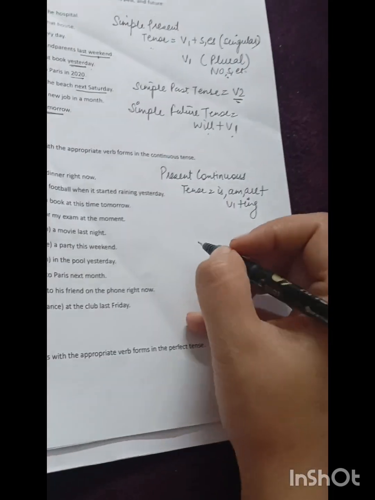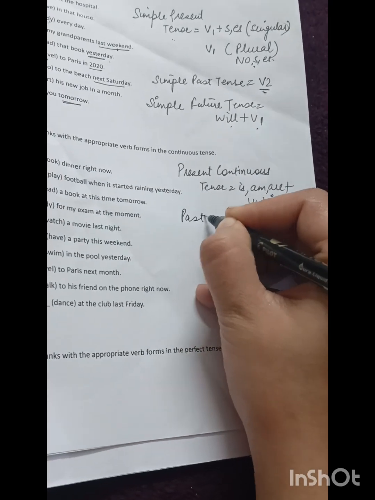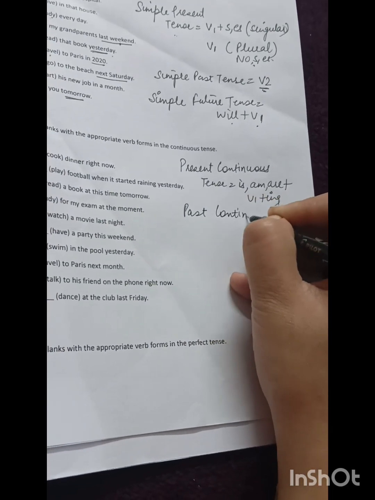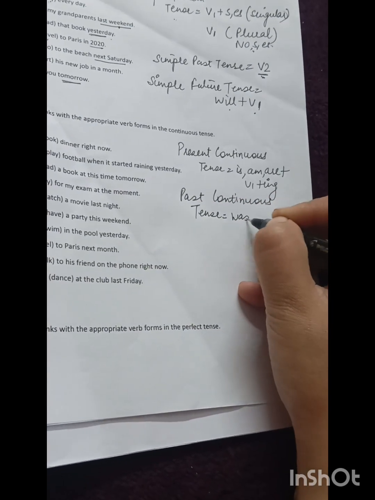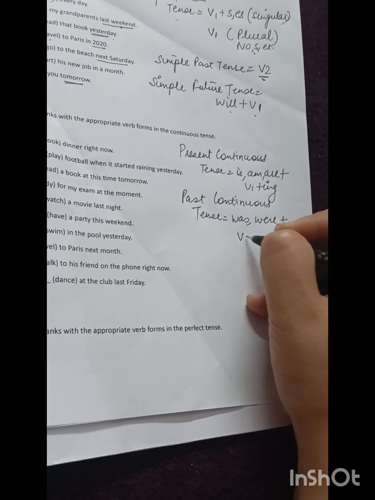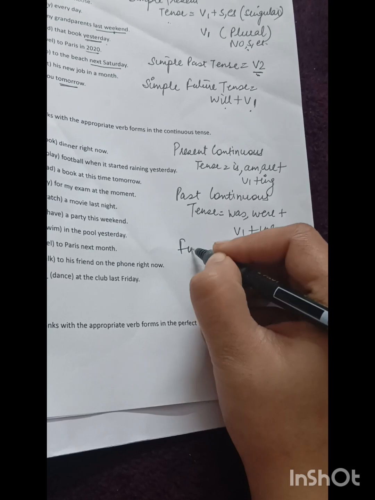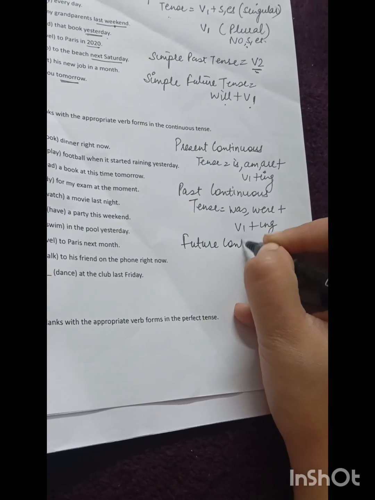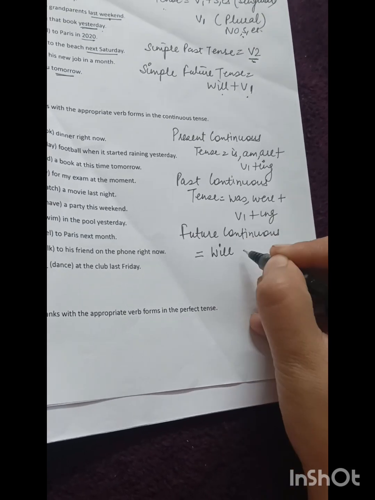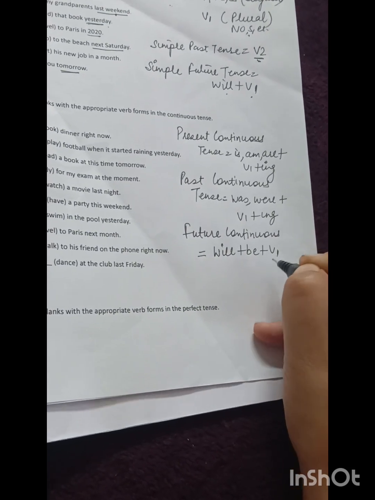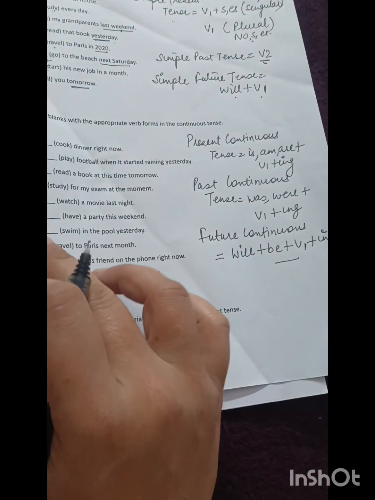In the similar manner, for past continuous, similarly for future continuous, now we have to see which tense we have to use here in our fill-ups. Okay, let's proceed with the exercise.